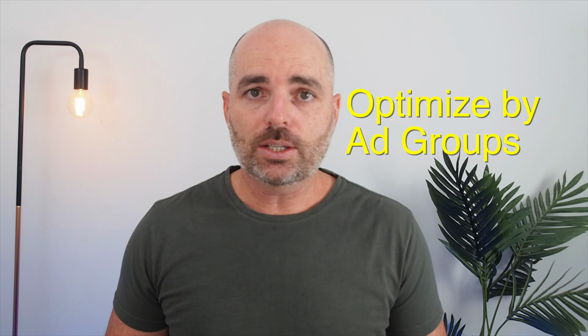And the reason for this is because optimizing by ad groups gives you a very quick look of what is working well in your account and what ad groups are underperforming that you need to focus on straight away.